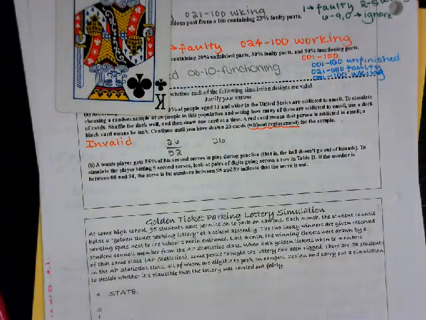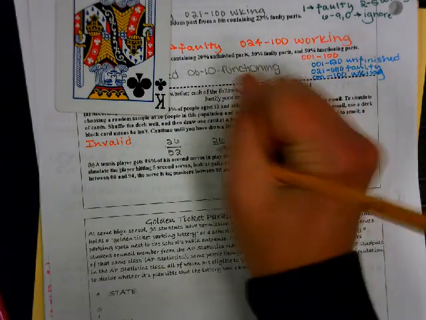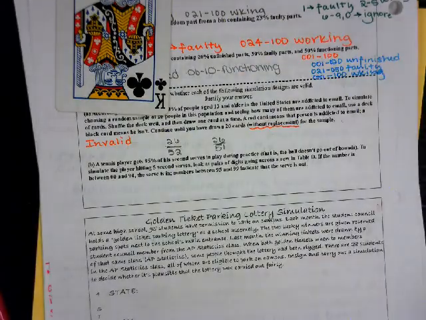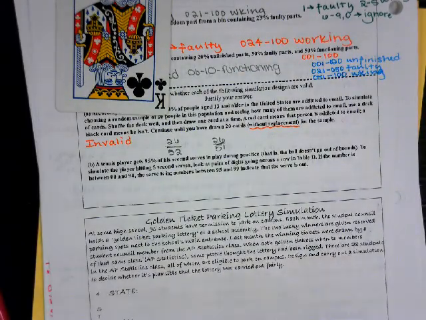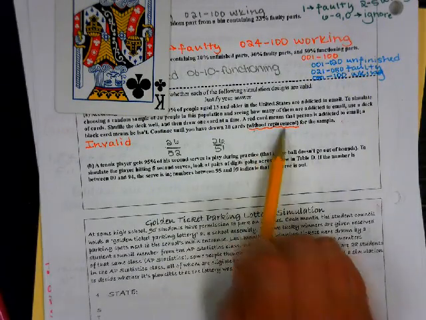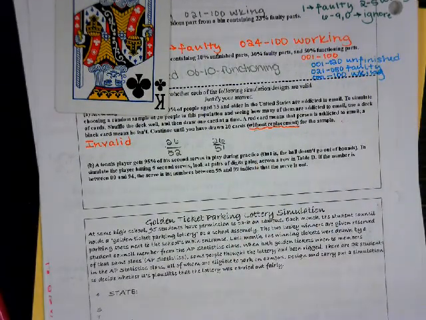No. So cards usually, if it specifies without replacement, are not good because every time you keep a card out, the probability changes. If it says with replacement, meaning I put it back, then it won't be a good design.